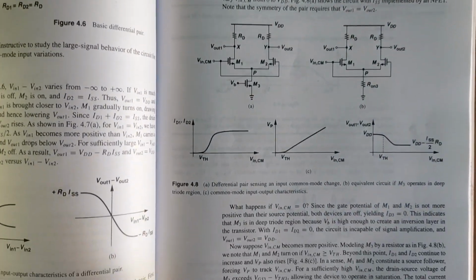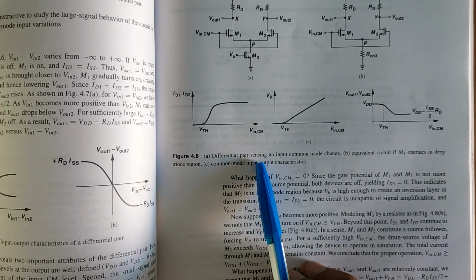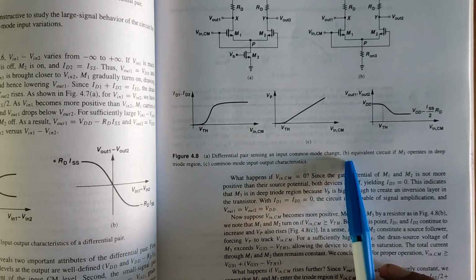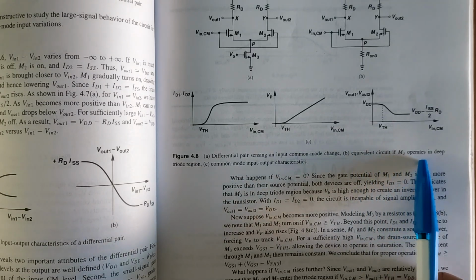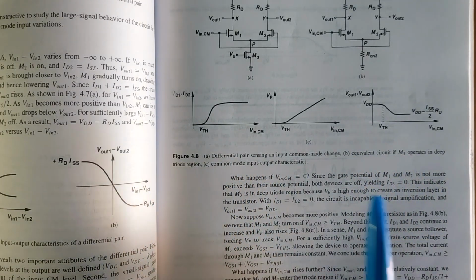Here you can see the figures. A, a differential pair sensing an input common mode change. B, equivalent circuit if M3 operates in the deep triode region. C, common mode input-output characteristics.